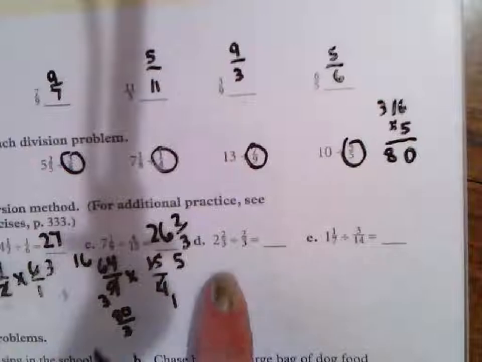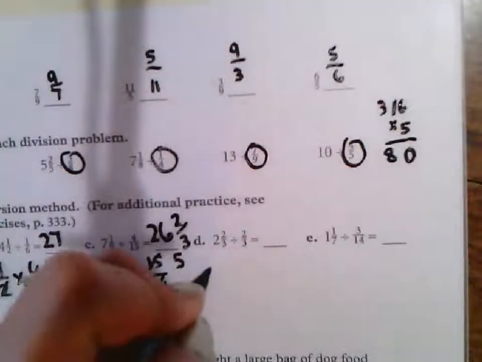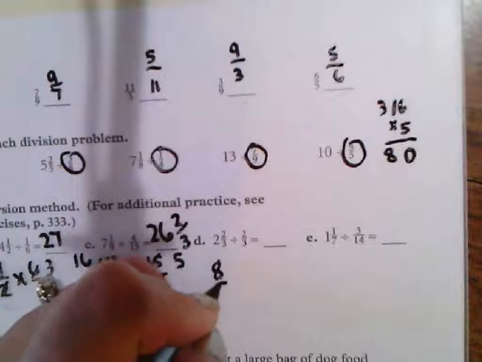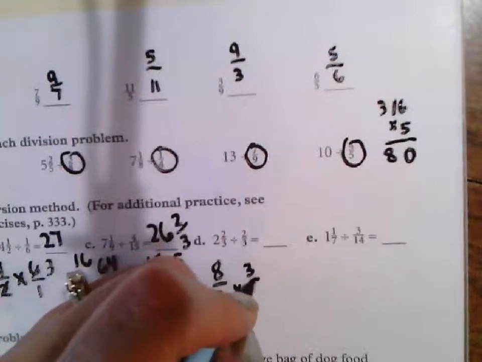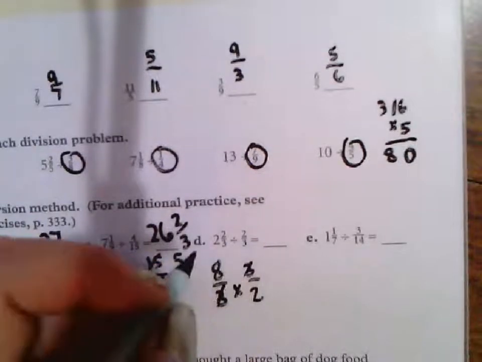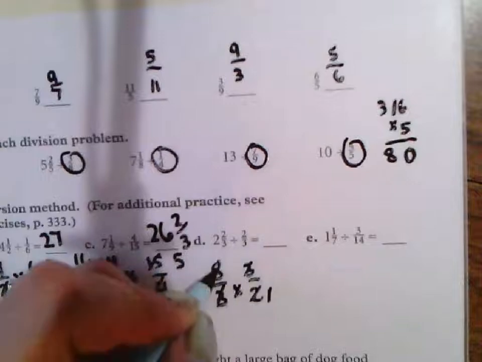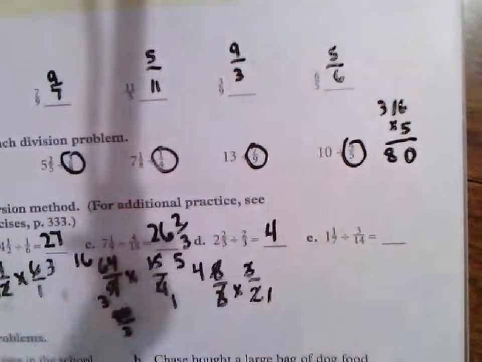I'm going to change this to an improper fraction. 3 times 2, 6, plus 2, 8. So 8 over 3 times, flip this one, 3 over 2. Ooh, this one's much easier. Cancel the 3's, they both become 1's. 2 divided by 2 is 1, 4 divided by 2 is 2. So that one's just an even 4. Much easier than C was.